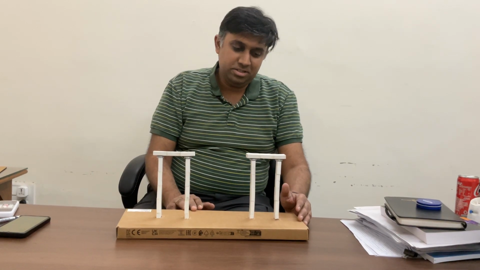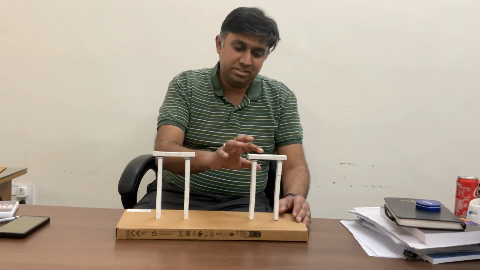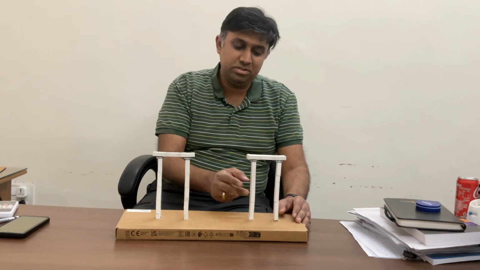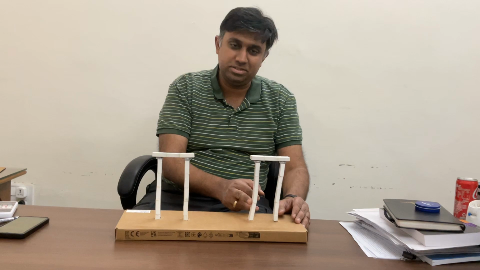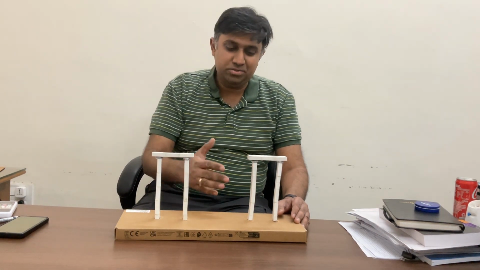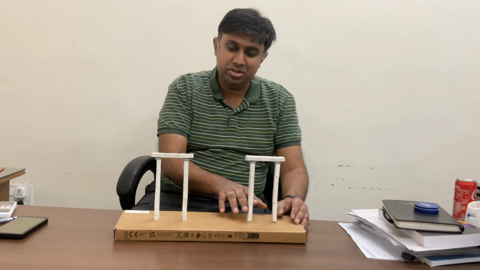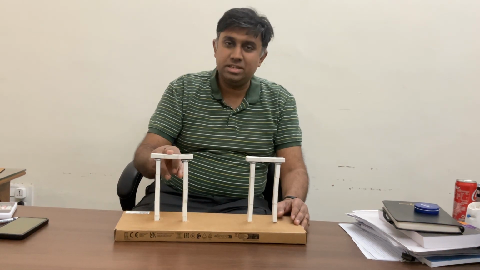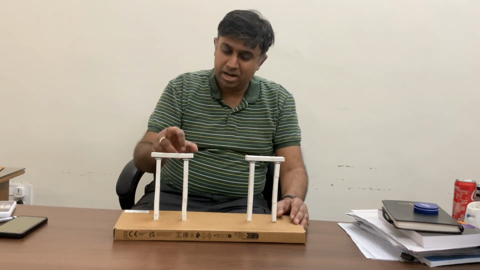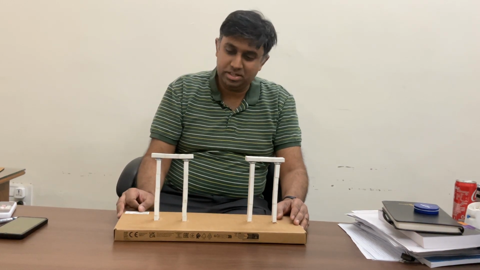The structure to my left, because it is more flexible, has a smaller natural frequency, and therefore this structure will end up being excited first, right? And once we increase the frequency beyond this structure's natural frequency, then it is this structure which is going to be excited at a particular frequency of oscillation.